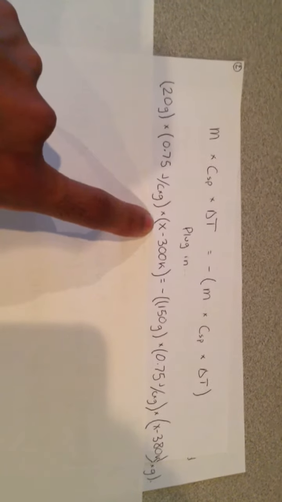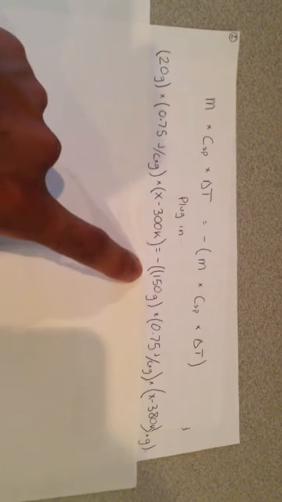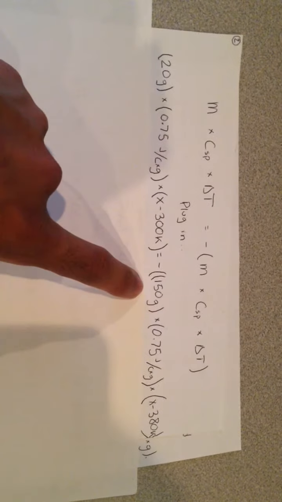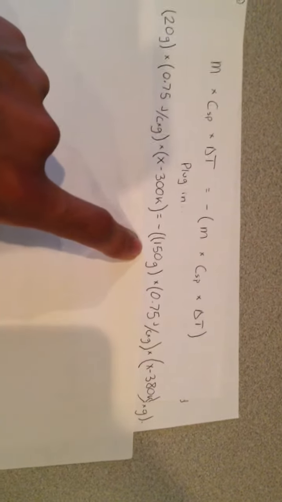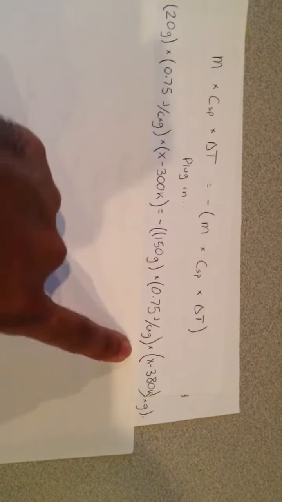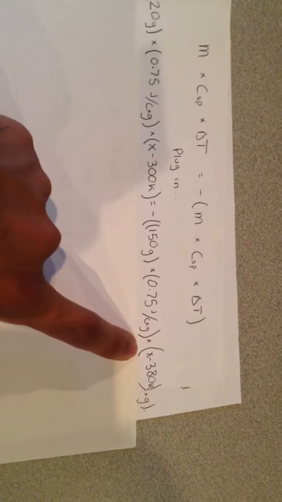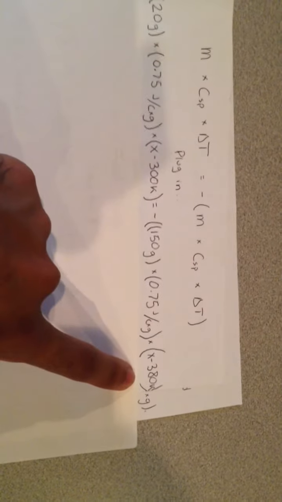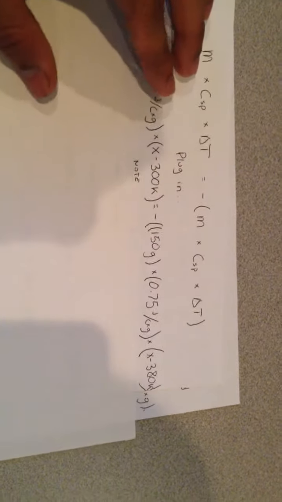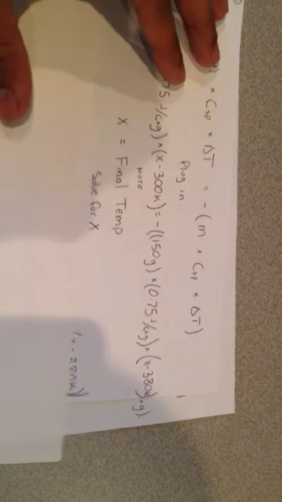X is your final temperature, 300 K is your initial temperature, and you set that equal to negative 150 grams, which is your second mass, times the heat capacity 0.75, and you multiply that by X minus 380 K, where X is your final temperature and 380 K is your initial temperature. Just note that X is your final temperature, which is what we are trying to find.